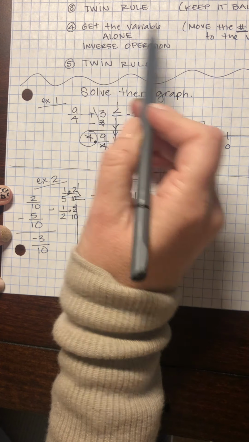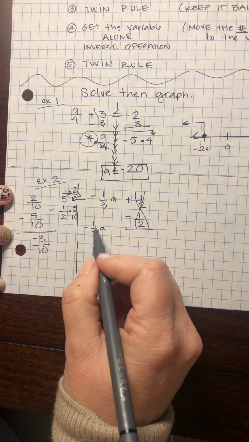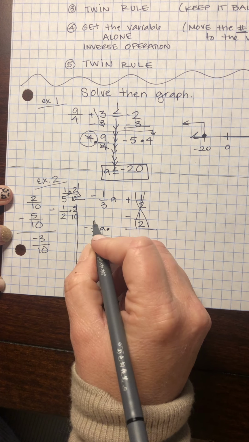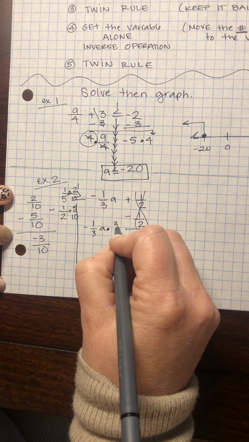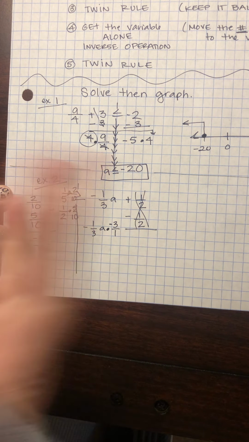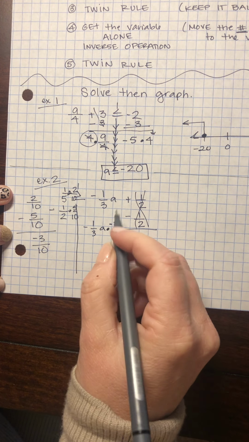I need to get the variable alone by moving what's attached. So what's attached is 1/3, 1/3 times a. So I'm going to multiply by the reciprocal, because that's how we divide fractions, is use the reciprocal. And I'm going to keep it negative, right? Because there's a negative, and I need that to go away. So I'm going to multiply by a negative, because 2 negatives cancel out.